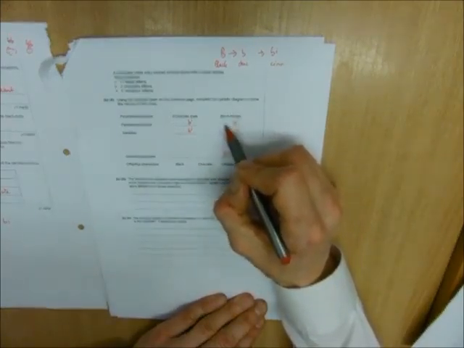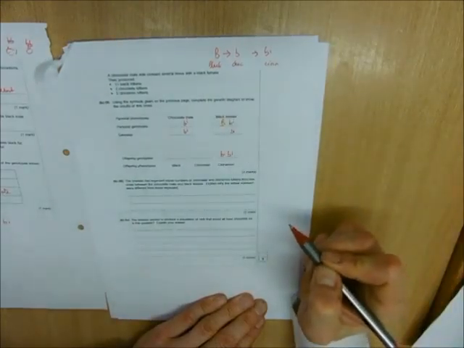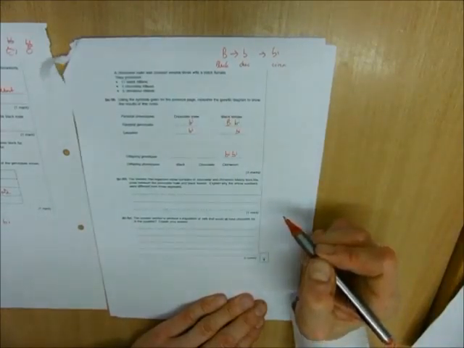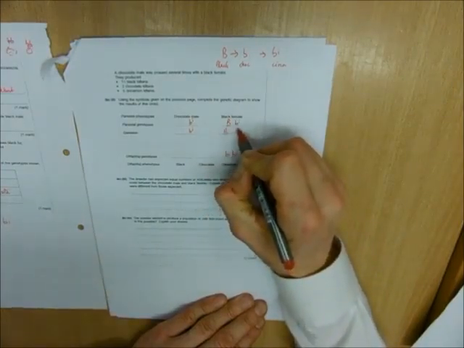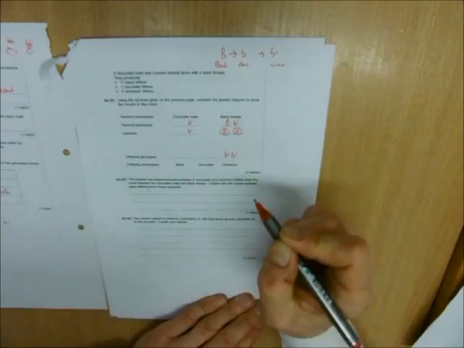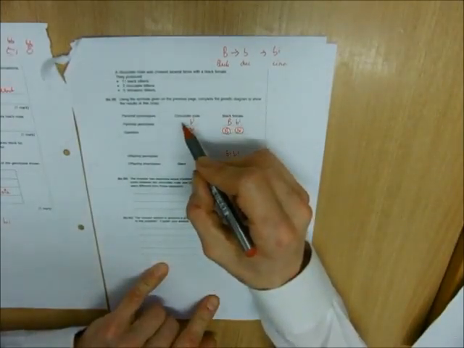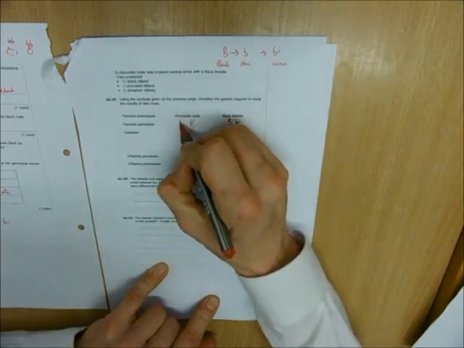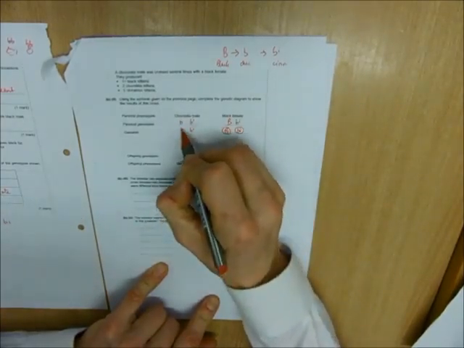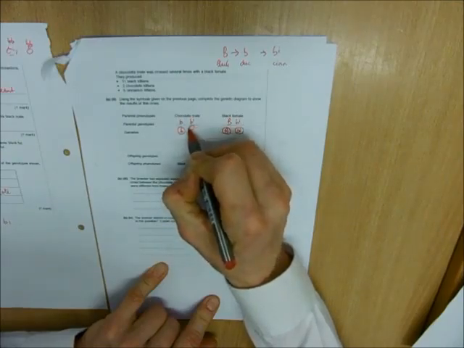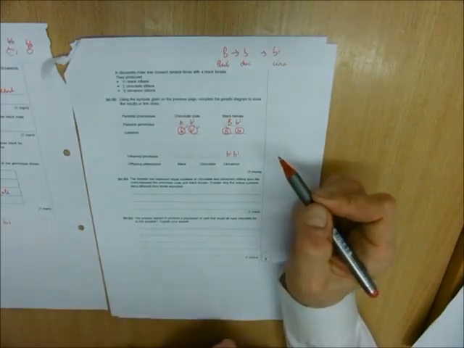This cat is black, so it must have the black. The other gamete it can produce is black. I'm just going to put a circle around those to show that they are separate. And this is chocolate, that's just like a little b there, and a gamete must be a b as well. So put a circle around. And these are the sperm kind of gametes.